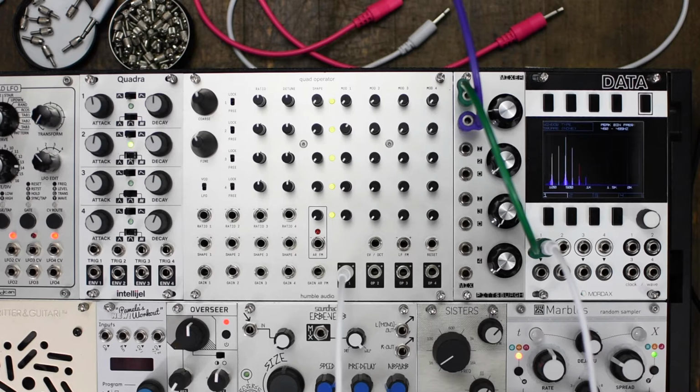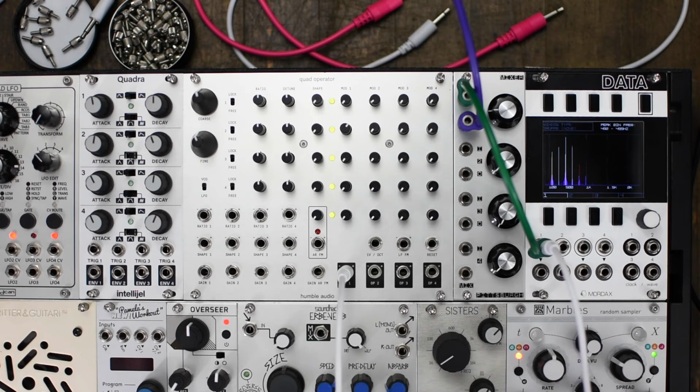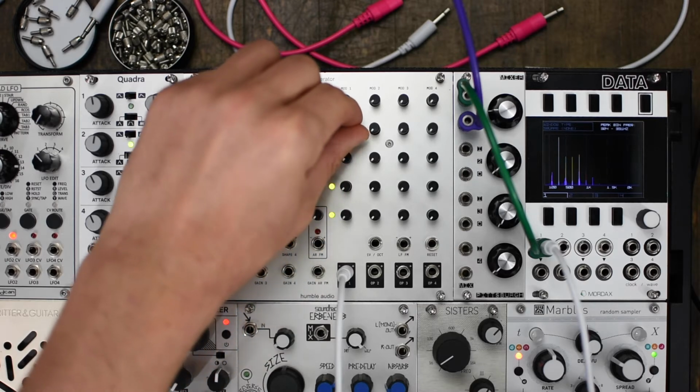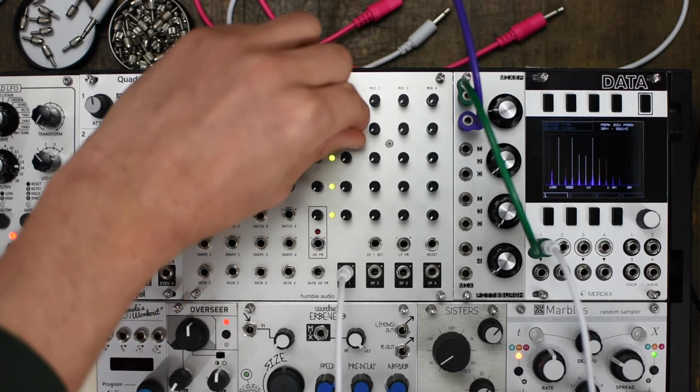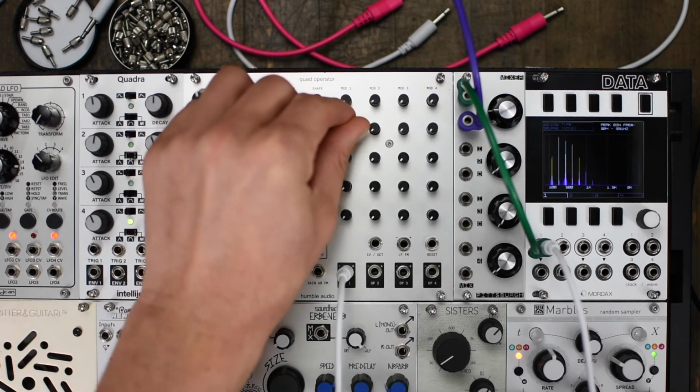We can see that operator 1 begins to produce a number of overtones as we send it modulation from operator 2. You may notice that the peaks of the different overtones move up and down as we send more modulation, including the peak representing our oscillator's fundamental frequency.